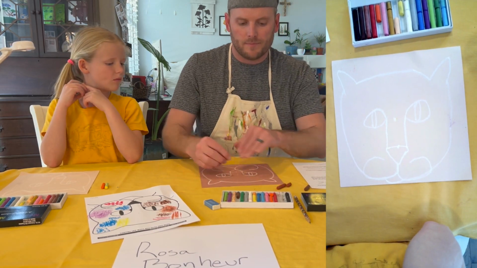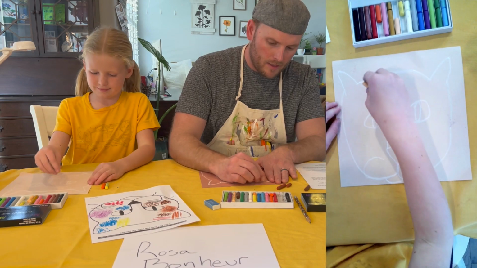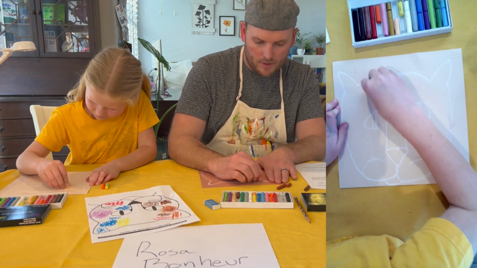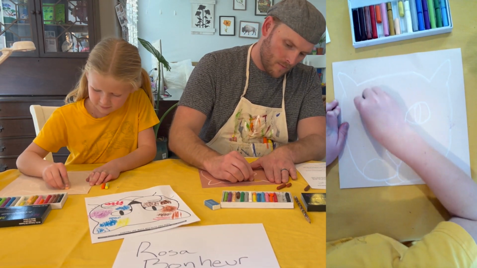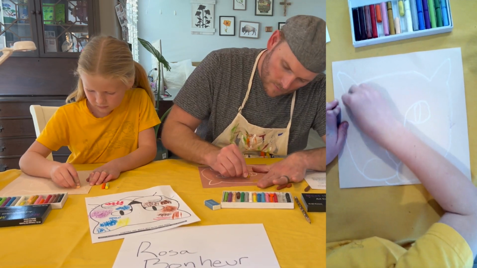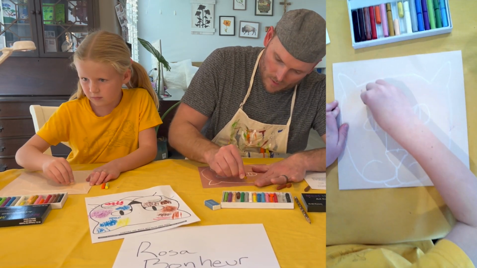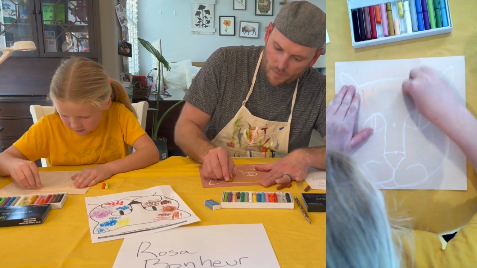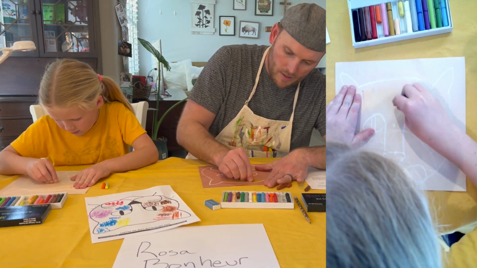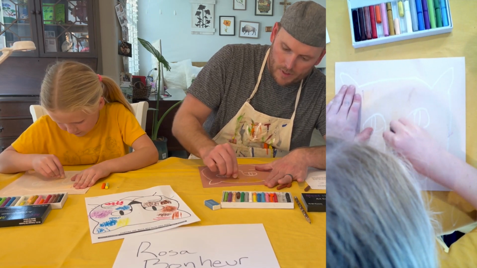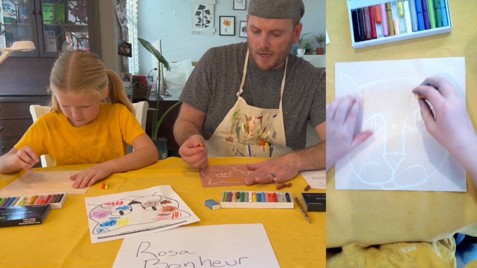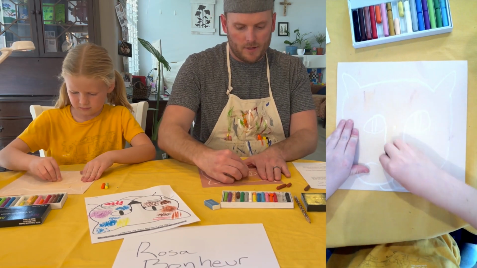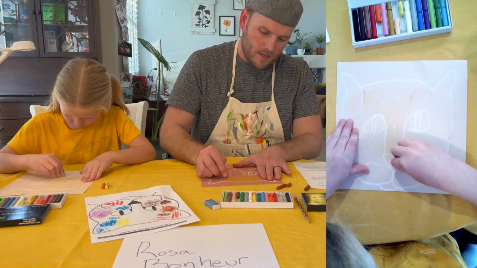So just start coloring in as best you can. Do a little bit in one color, go back and do another in a different shade, and just layer on all those different things, yeah.